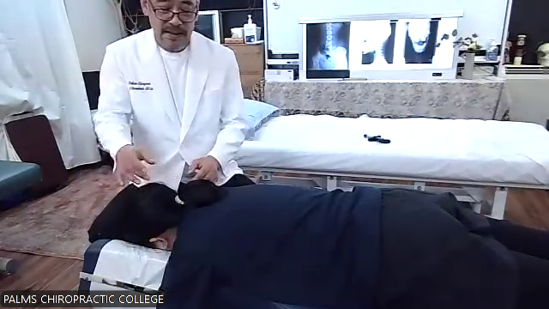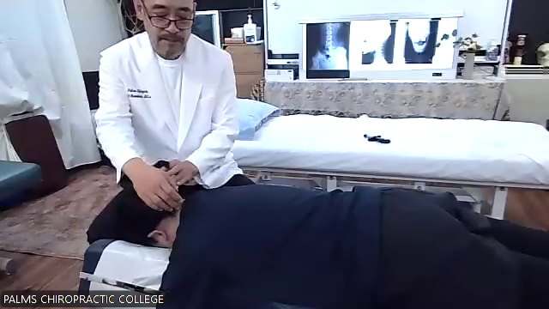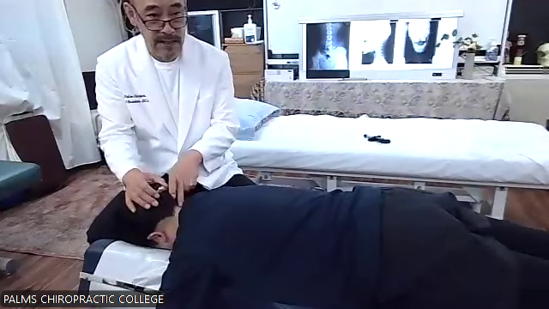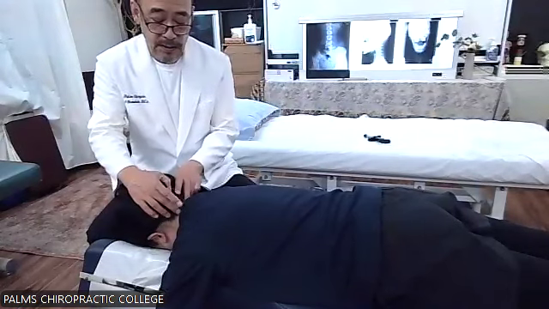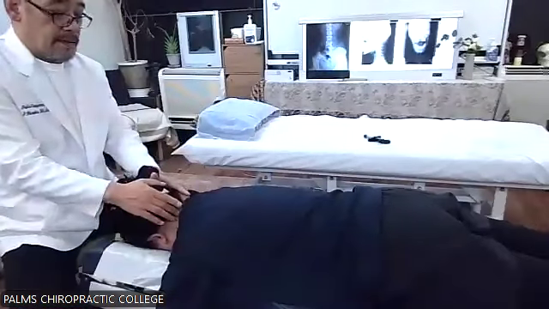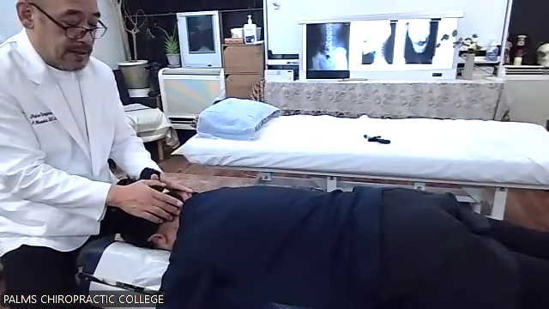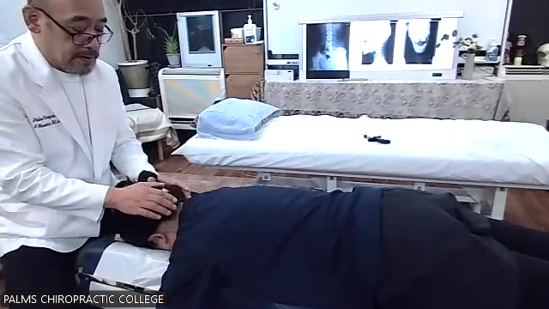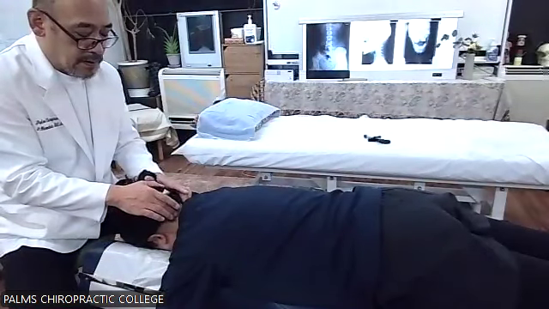Okay. Now I could check for her nodule. I'm going to find the spinous process of C2. I'm going lateral to that at the lamina and find if she has some. So this is C2. Go deep in.